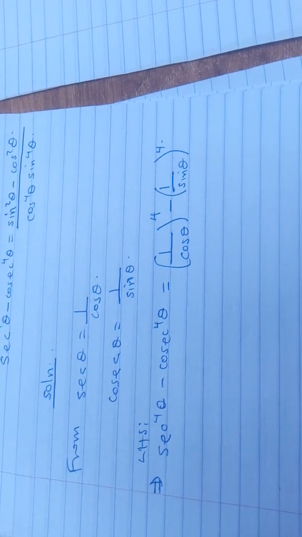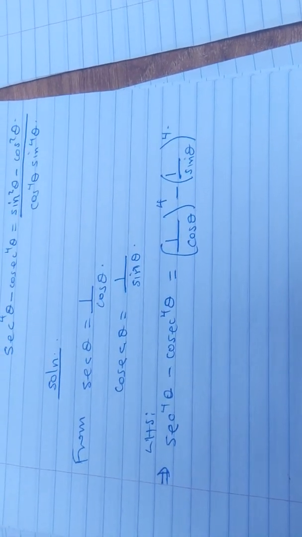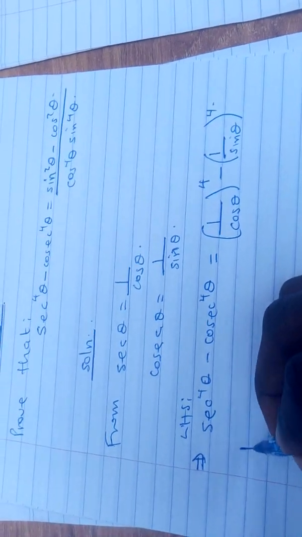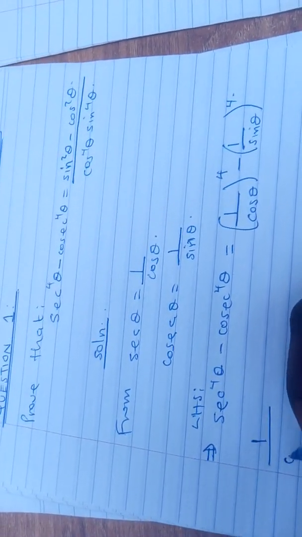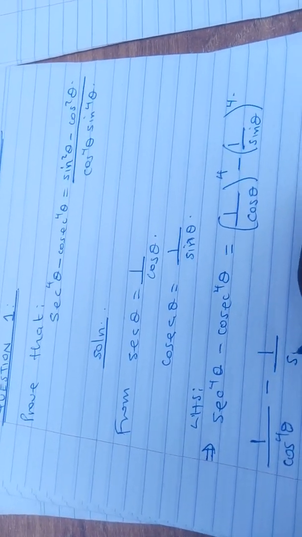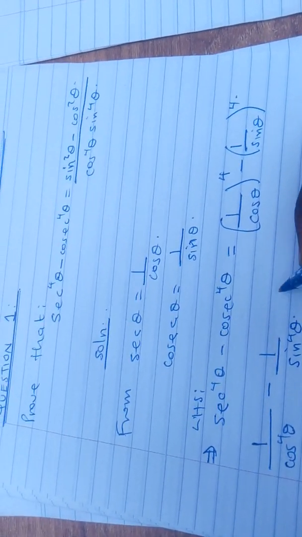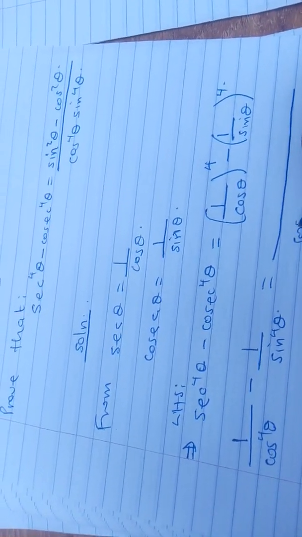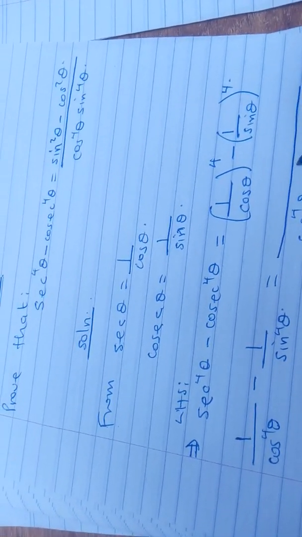But of course 1 power 4 remains 1, so the power 4 will remain and affect the down part. So we shall be remaining with 1 out of cos power 4 theta, minus 1 out of sine power 4 theta. If we take the LCM, it will become cos power 4 theta sine power 4 theta.